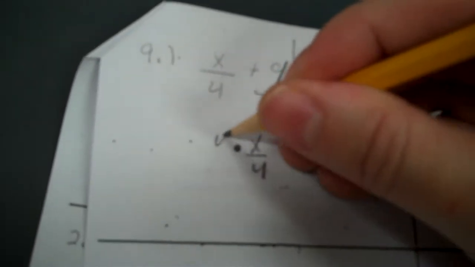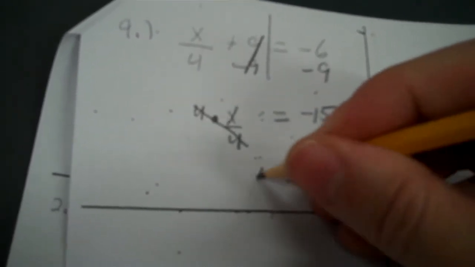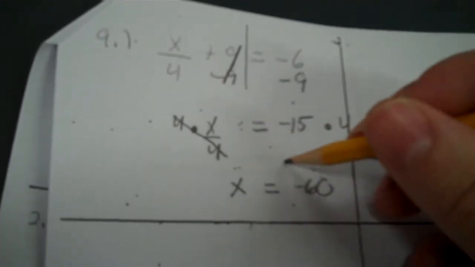Now, what's happening to x? It's not being multiplied, it's being divided. So the opposite of divide is to times. So we make a dot on each side, and after the dot on each side, we put that 4, because that then allows me to cross the 4's out. I have x, -15 times 4 is -60.